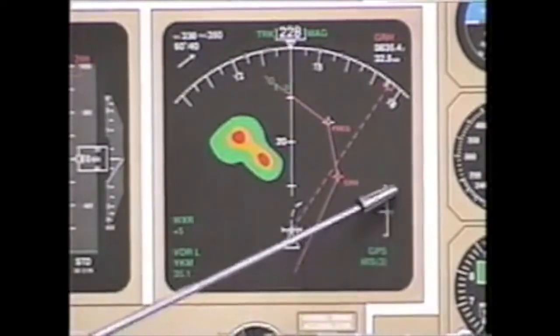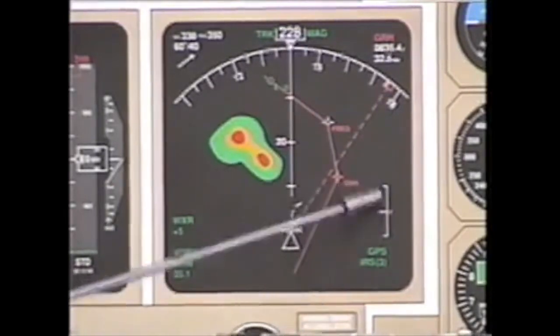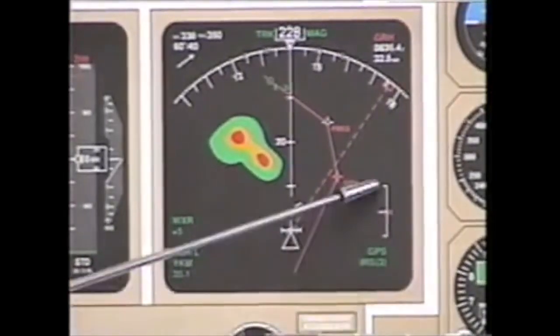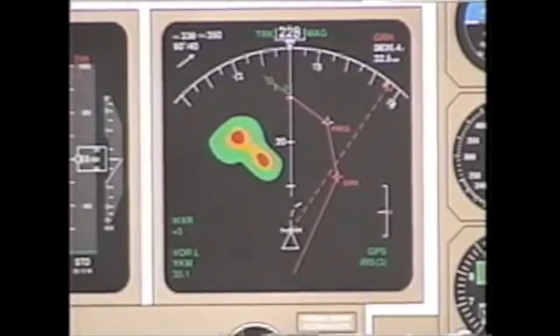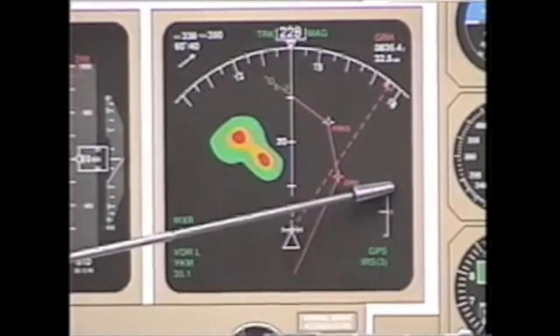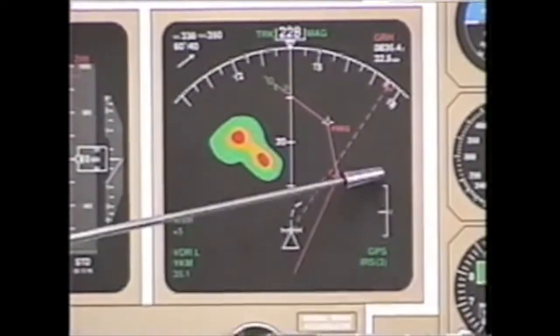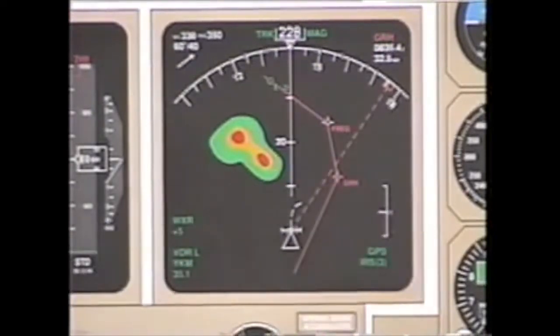Descent path indication. We have reached the top of descent point we have programmed in the FMC. As a result, we pick up our descent path indicator. Full scale, in this particular case, the magenta diamond is right on the path. If we were to deviate below, the diamond would start to rise to full scale. In excess of 400 feet up or down, you'll pick up how far above or below the path you are.